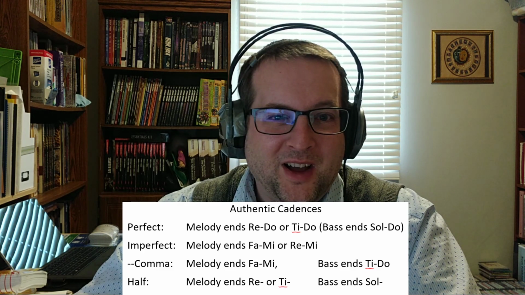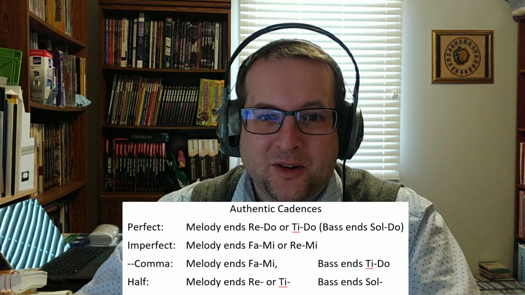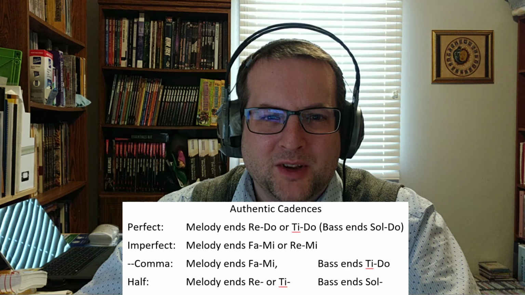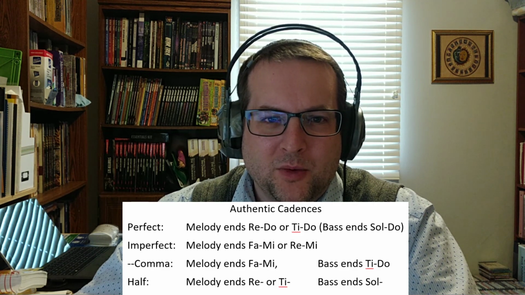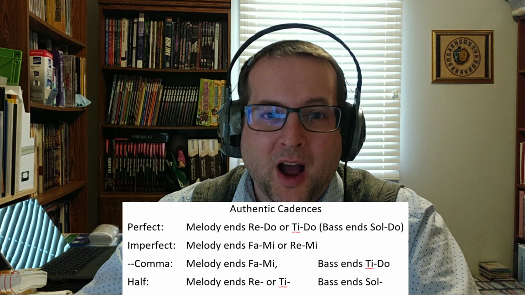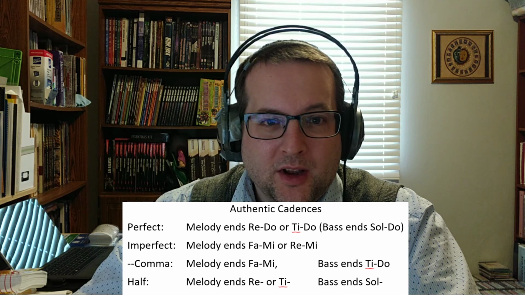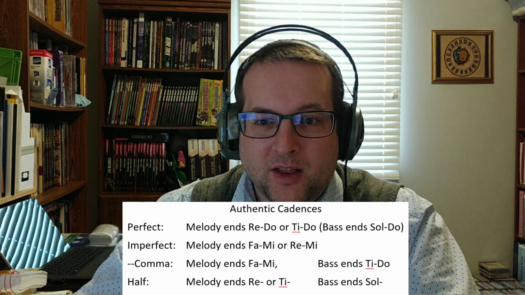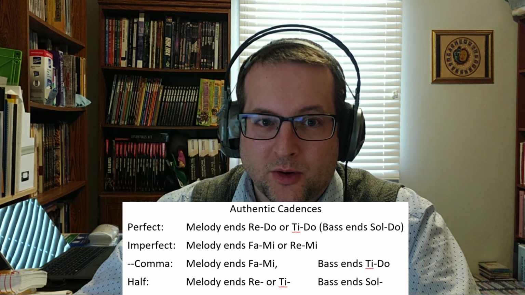So the fa, mi, or the re, mi. Those are ways to end a melody, but not sound final like it does when it ends on do. If you have those, we have what's called an imperfect authentic cadence, or IAC for short. Something that can happen in an IAC, if I've got that melody ending on the fa, mi, and the bass, instead of going sol, do, goes ti, do.